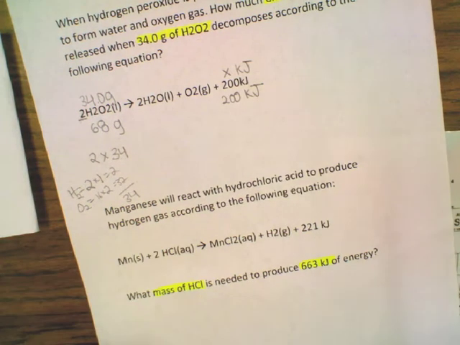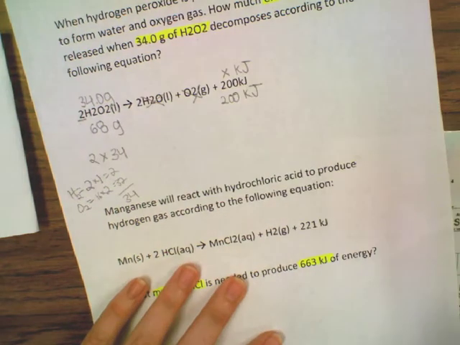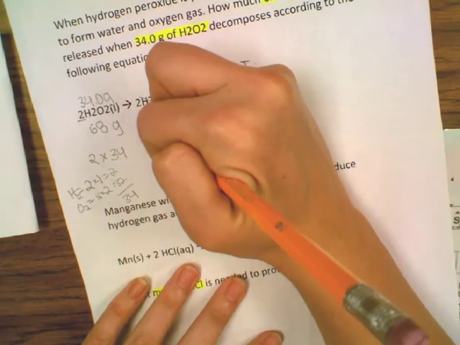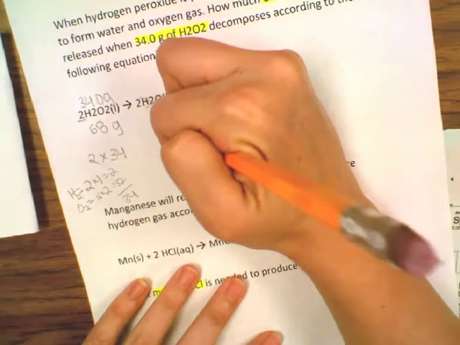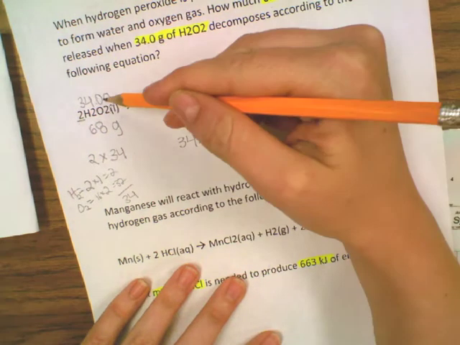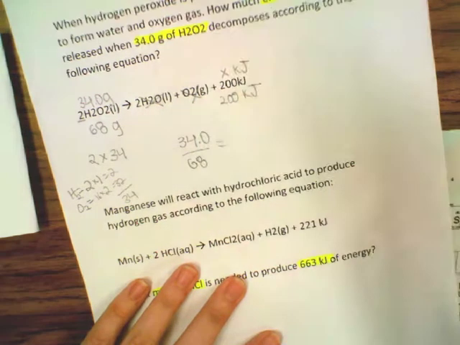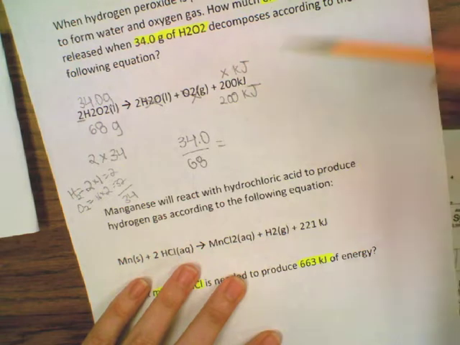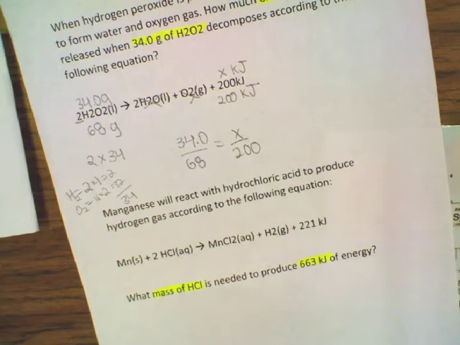Okay, so we've got our problem set up. We're not dealing with water or oxygen at all. So we're going to write our ratio. So 34 over 68 equals X over 200. All right, so we are solving for X, and that's going to give us the amount of energy that will be released. So let's start by cross multiplying.